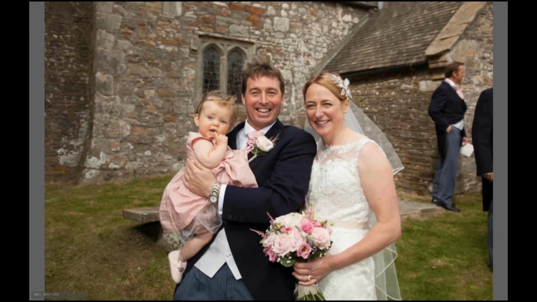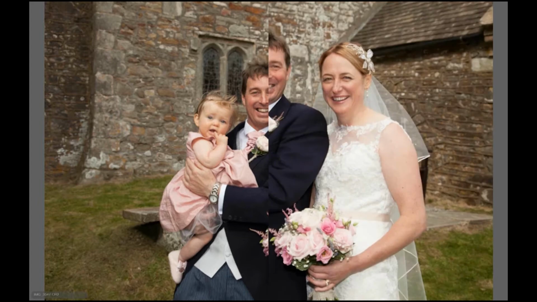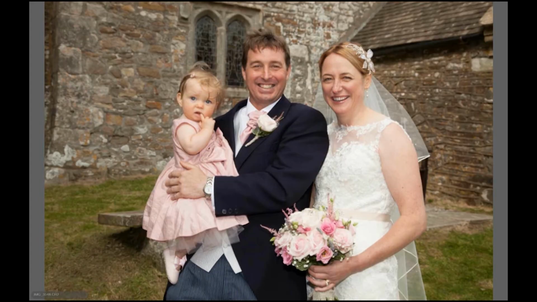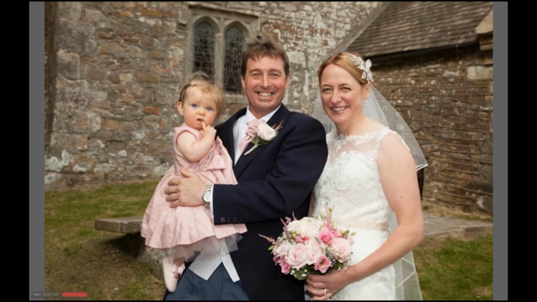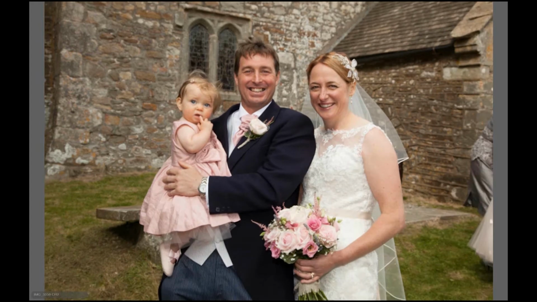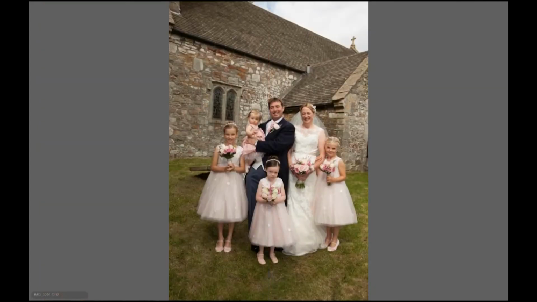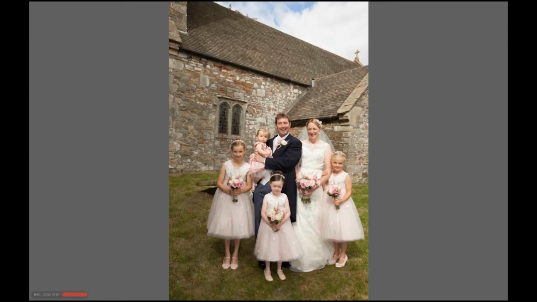This is the bride and groom's little girl, by the way. That's why there are quite a lot of photographs of her at the church, because I know she's either going to get tired, pull off her dress, or go to sleep, or cause chaos by the time we get to the house later on.